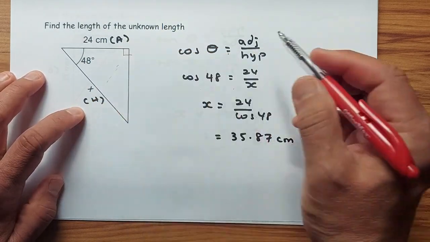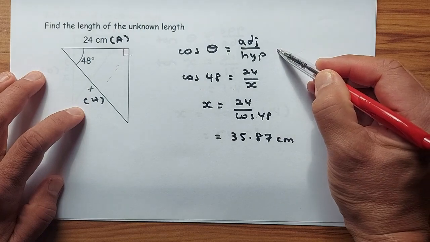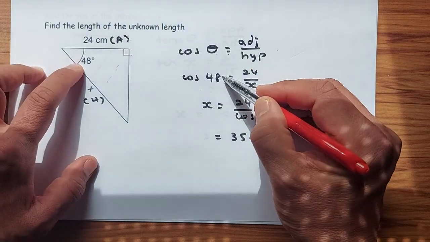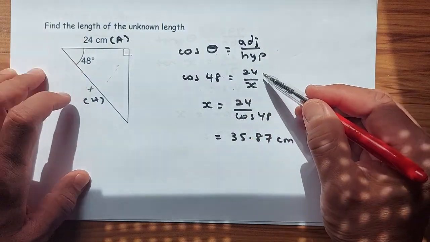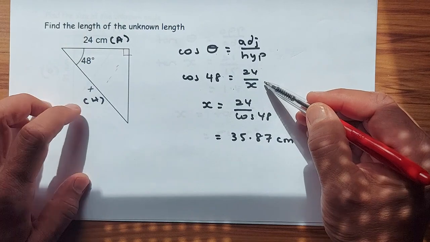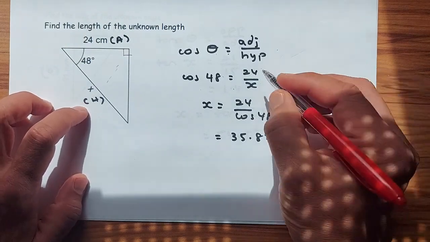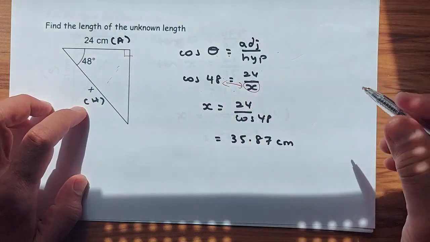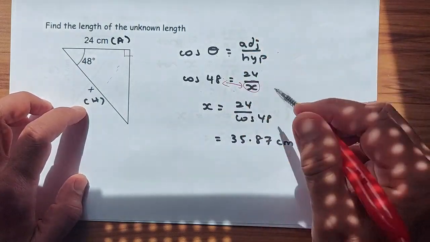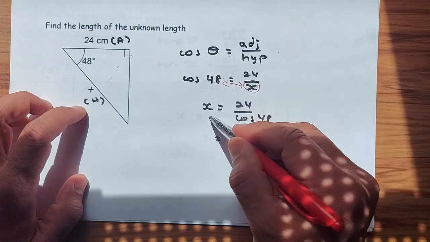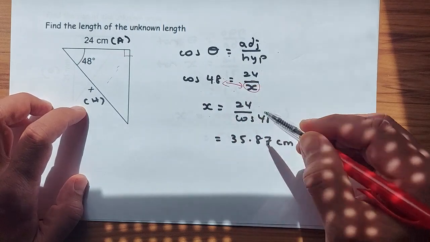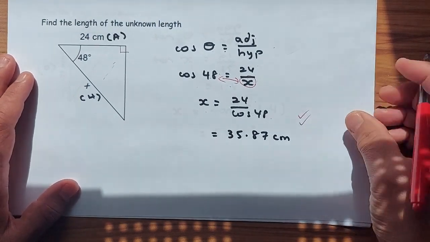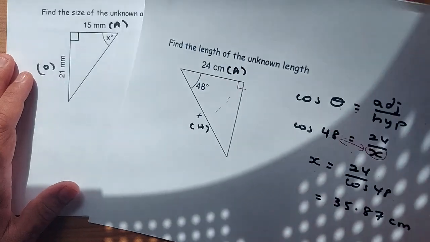So you've got A and H, so you have to use the formula cosine. Cosine theta is adjacent over hypotenuse. So now instead of theta, we replace it with the angle 48. Adjacent is replaced by 24 and hypotenuse is x. Now if x is at the bottom, you're going to swap the two: the angle and the side at the top go to the bottom. So x goes up and cos 48 comes down. So x equals 24 divided by cos 48. Put it in your calculator and the answer is 35.87. That is the 2 marks in the exam and also a merit in level 1.